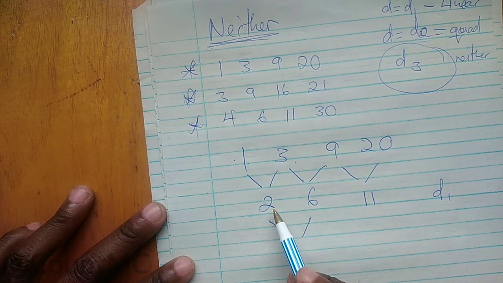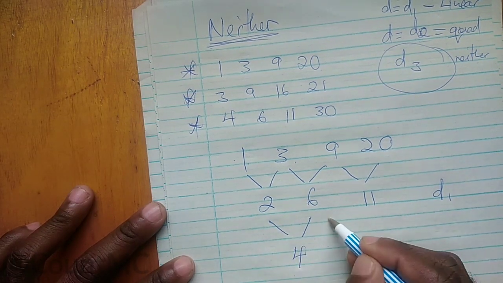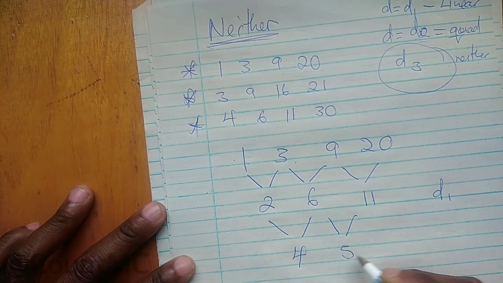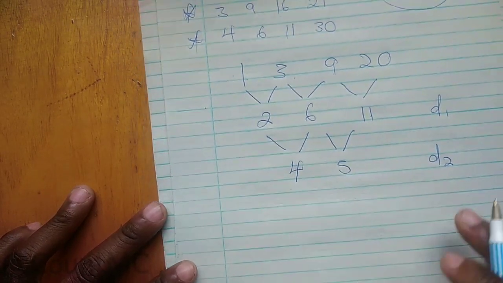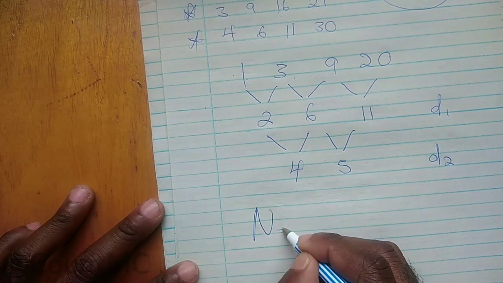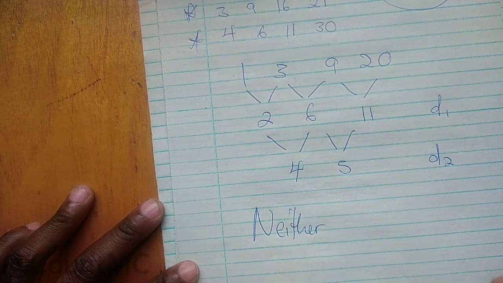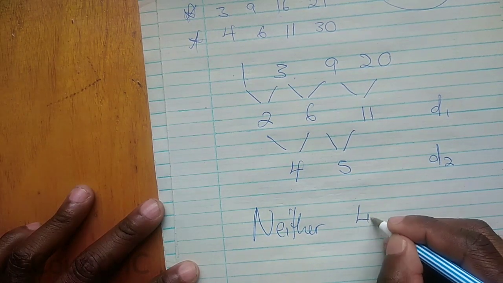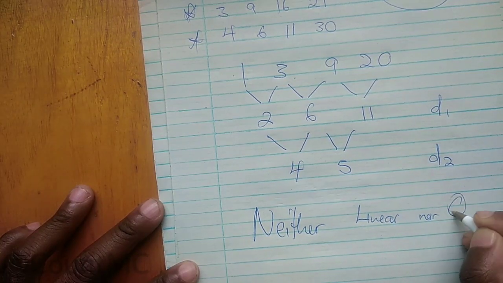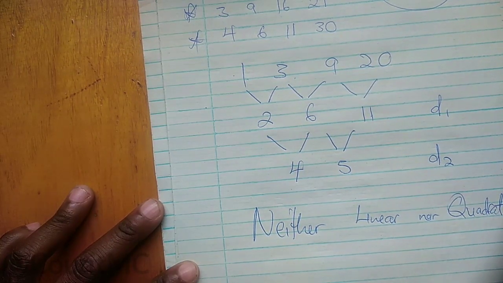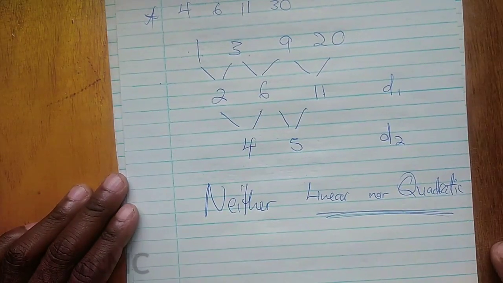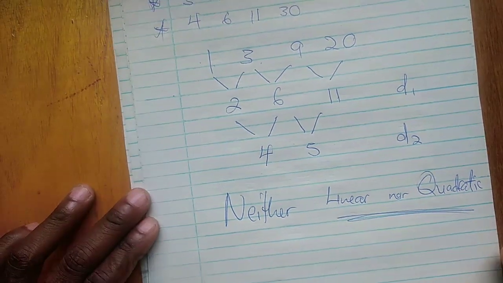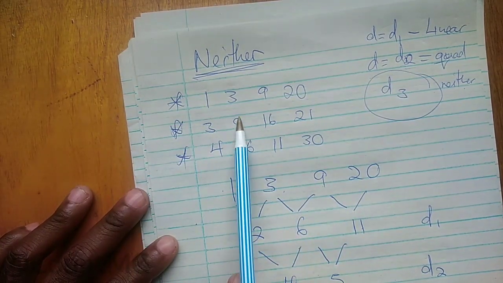6 minus 2, we are getting a 4. 11 minus 6, we are getting a 5. So the second difference is not the same, so it's not quadratic. You don't calculate the third one. Then you say it's neither. But what are we saying when we say neither? We are saying it's neither linear nor quadratic. It's not linear. It's not quadratic. Okay, so this was the first example.